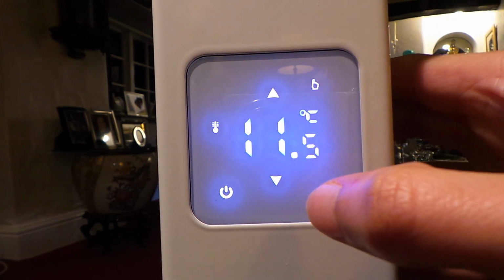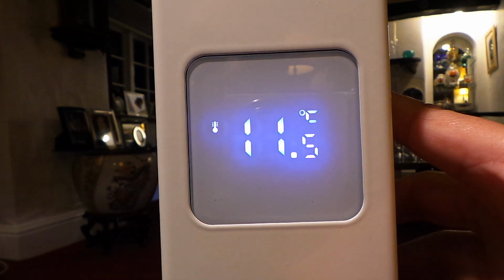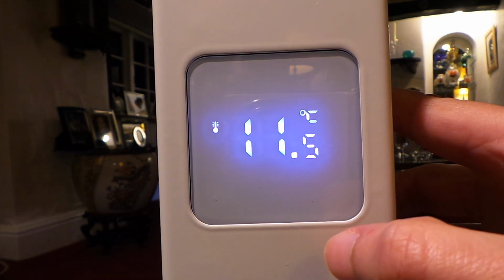So a final press and now it's programmed the 2 sets of times, one for the first 5 days and one for the other 2 days.